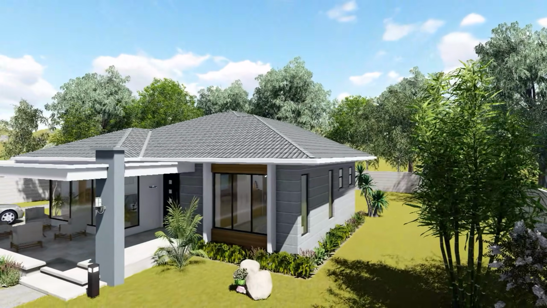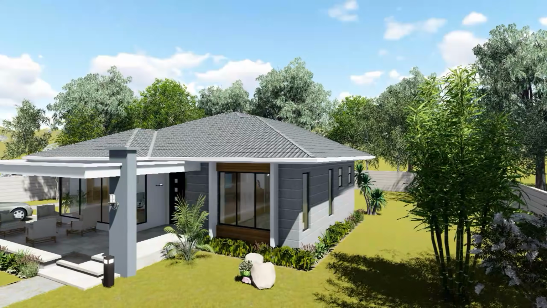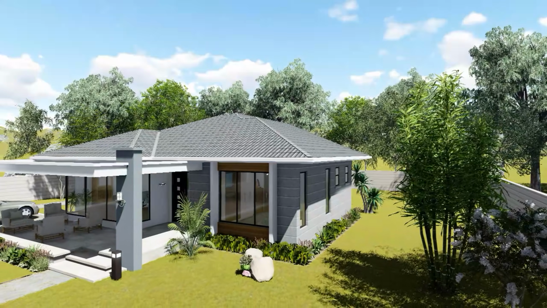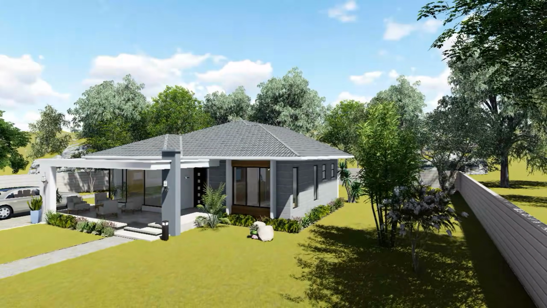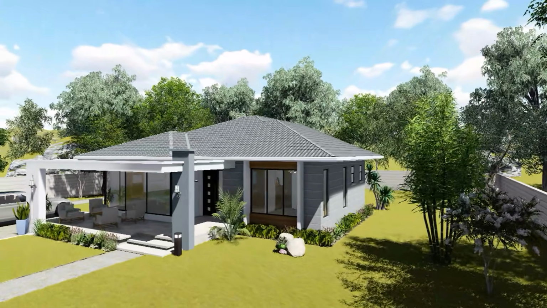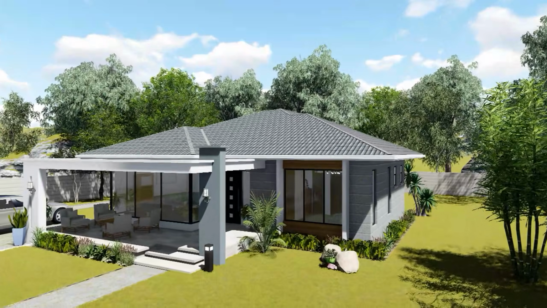Now the pitch roof can be made of Decra roofing tiles, can be made, if you're really traditional, clay tiles. It can also be made of iron sheets. Really, the choice is yours.